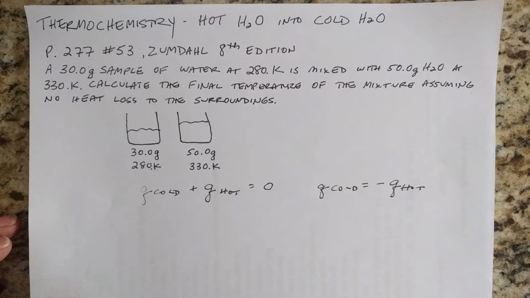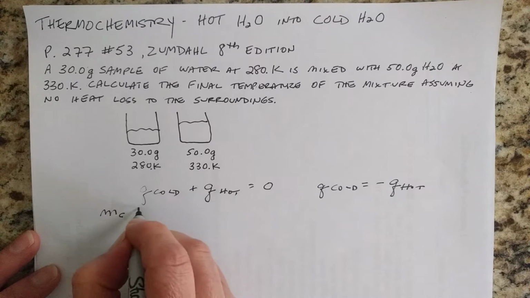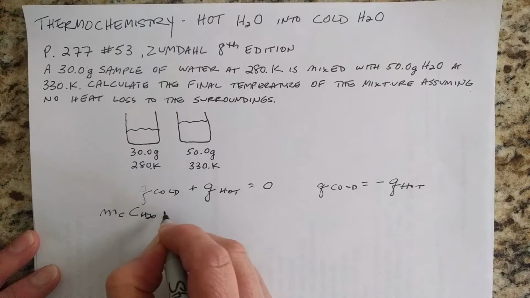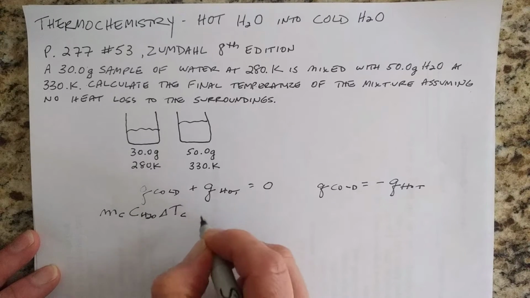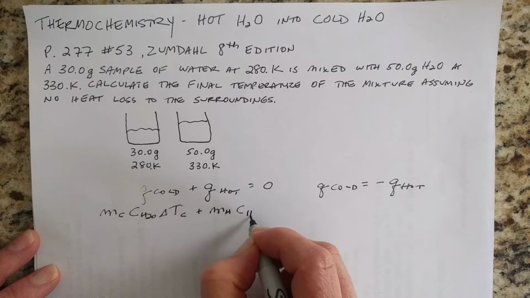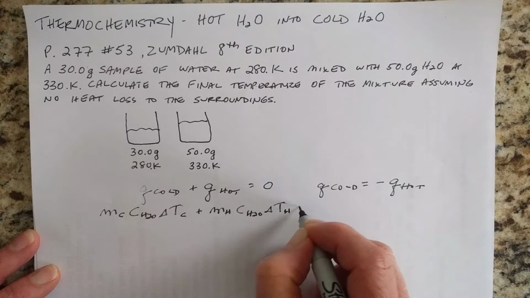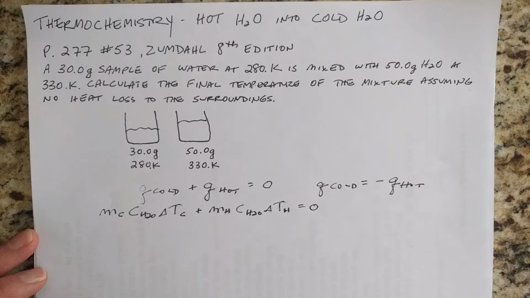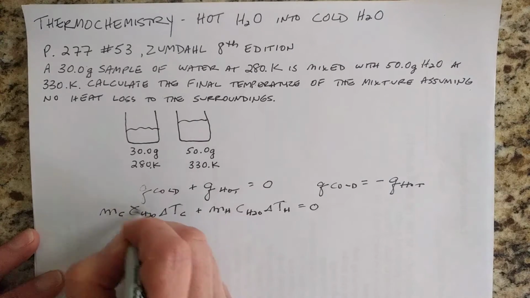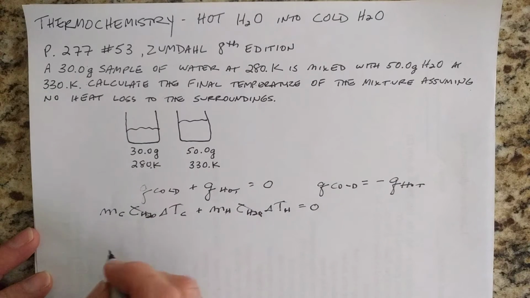So now we can just plug our m c delta T into the equation. So the mass of the cold times the heat capacity of water times the change in temperature of the cold, plus the mass of the hot times the heat capacity of water times the change in temperature of the hot, is equal to 0. So we can divide by the heat capacity of water. It's the same for all, so we can cross that out.